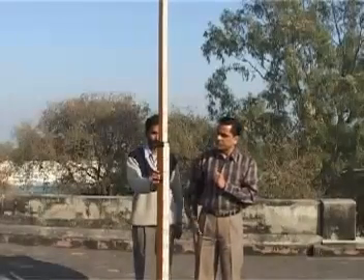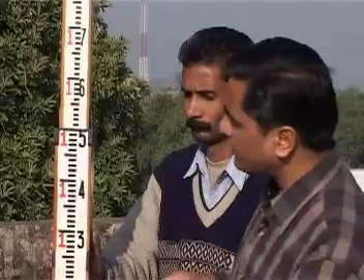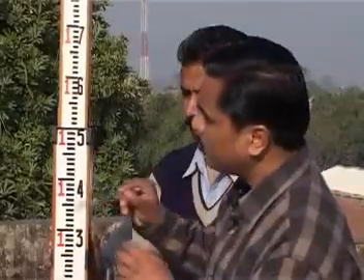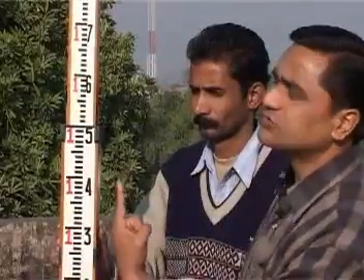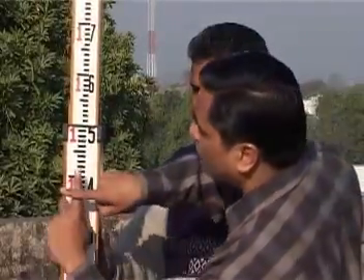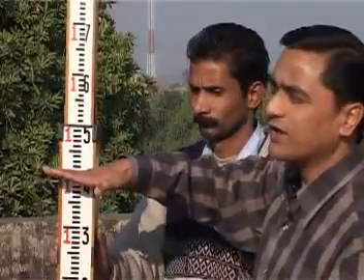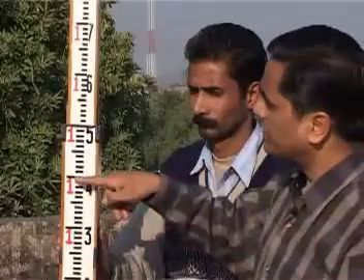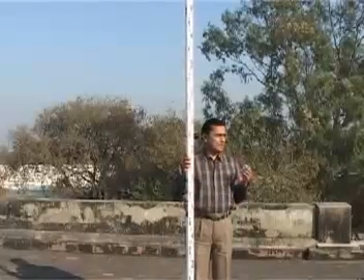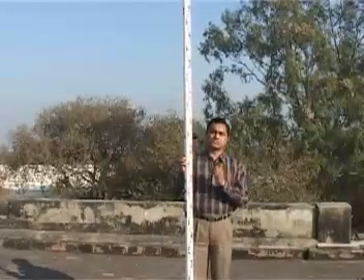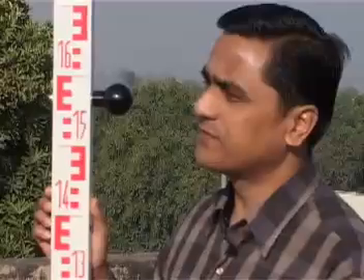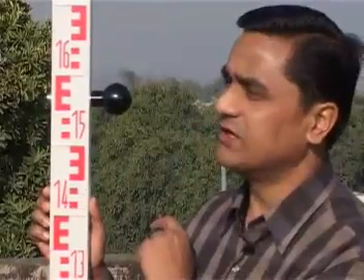Okay, how do you read it? You will have a crosswire, and the crosswire will be sitting somewhere here like this. So corresponding to the horizontal wire of the crosswire, you read your staff. Now this is another staff. This is made of aluminium, and again you can see the graduations here.